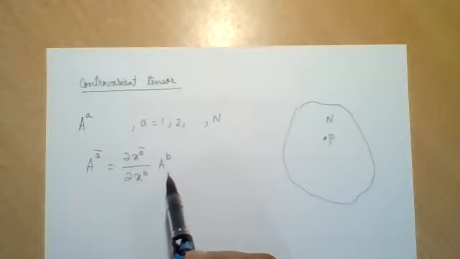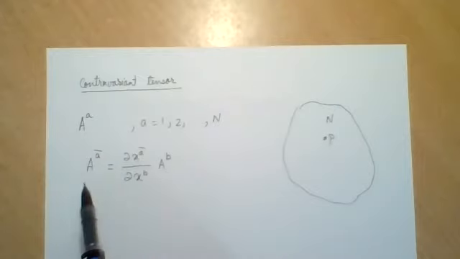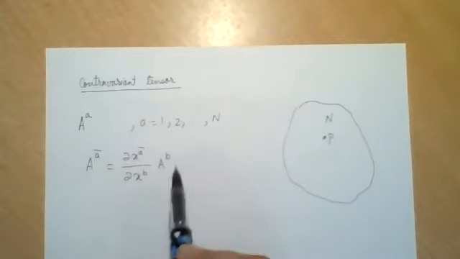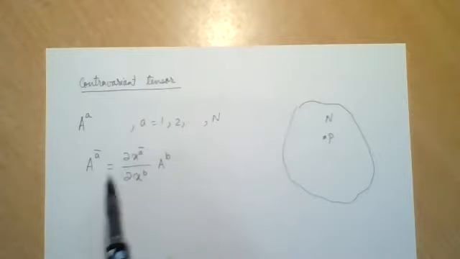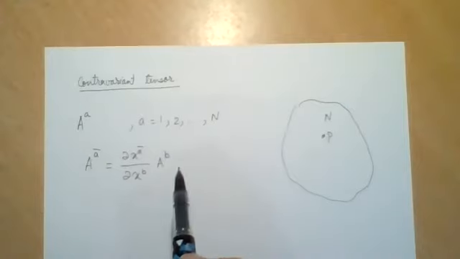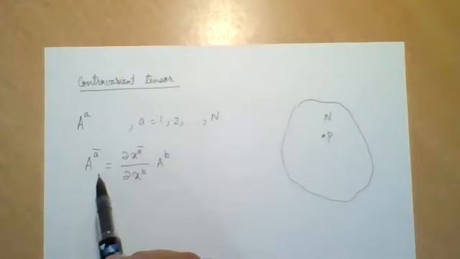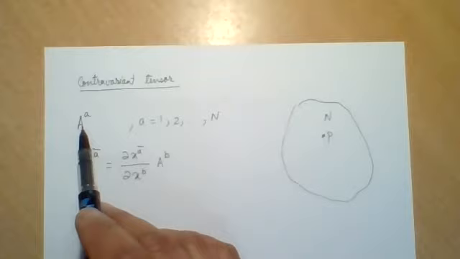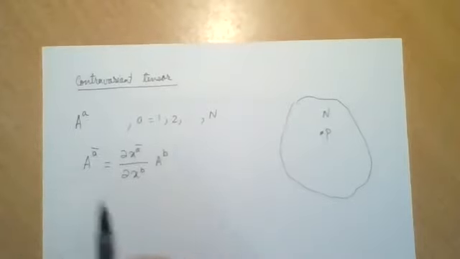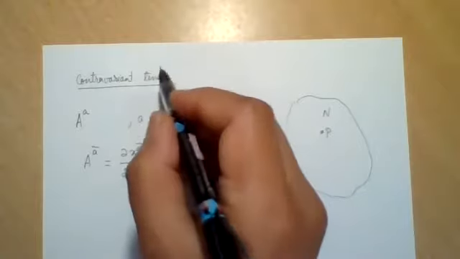So when I transform from the unbarred coordinate to the barred coordinate, if the components transform according to this rule, then we say that capital A superscript a, these are the components of a contravariant tensor, or a contravariant vector.